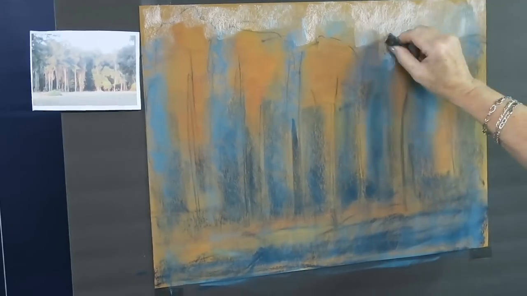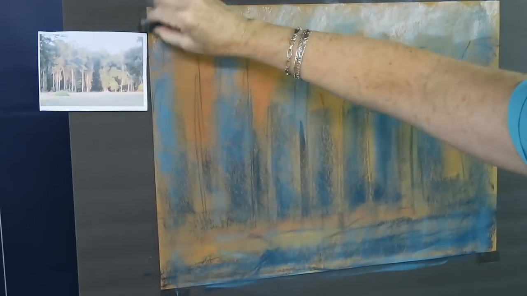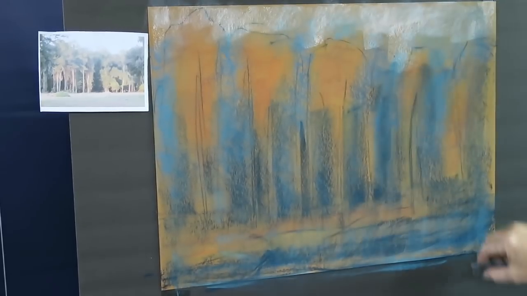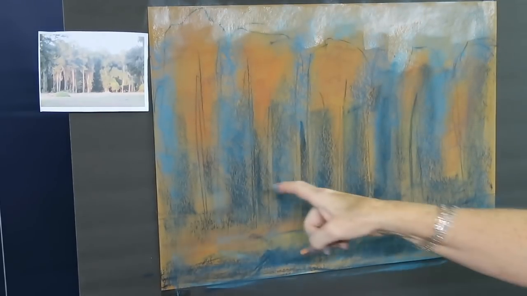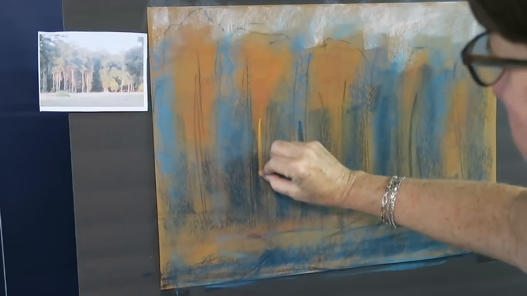This gives me a little bit more tooth to work with. I don't want to put my hand in front of that area. Alright, now you can really see how those got lined up so nicely. Let's go ahead and make this tree a star.